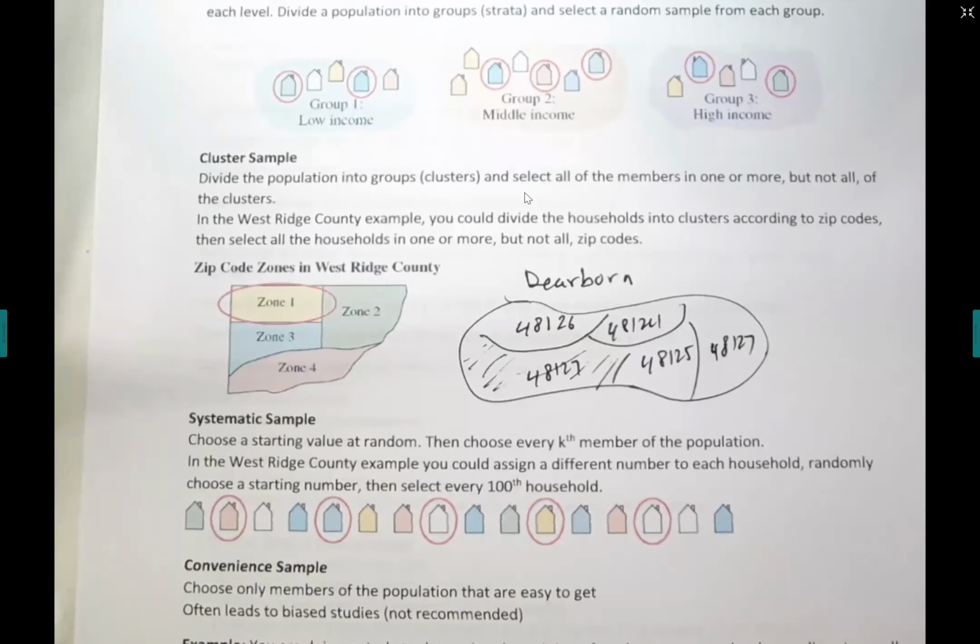So you create a system: every 4th, every 5th, or let's say you stand just by the entrance of a mall and you want to collect a sample of 15 people and interview them. You can say, I'm going to interview every 10th person who walks into the mall. So you create an interval for yourself and you use it to create the systematic sample.